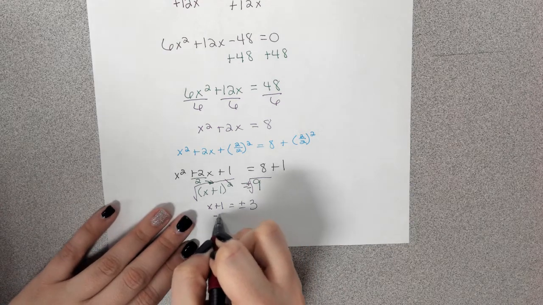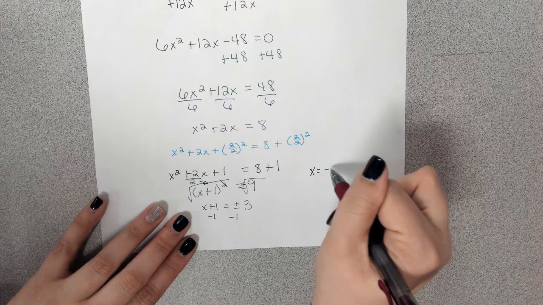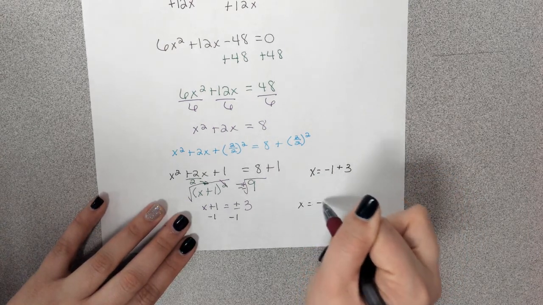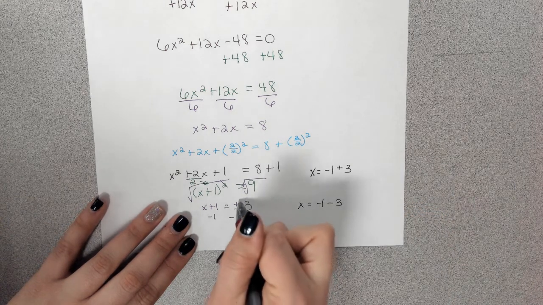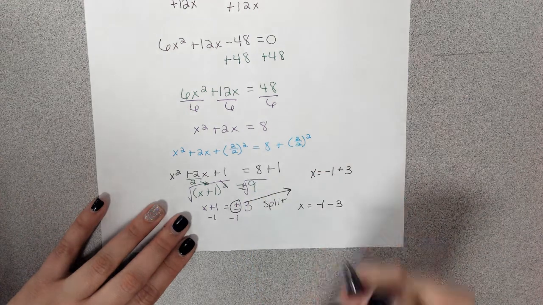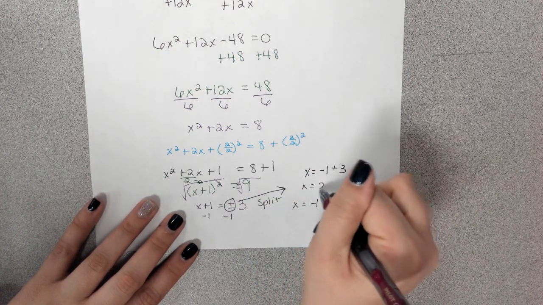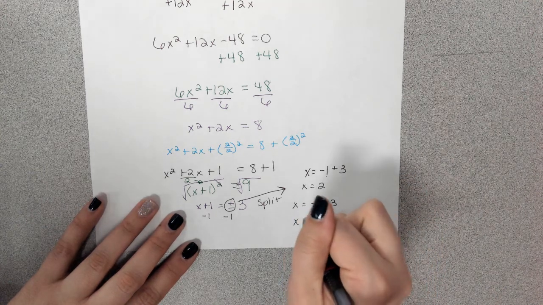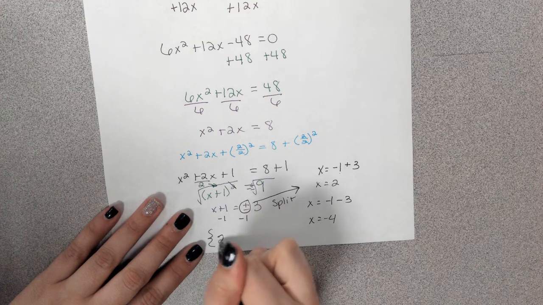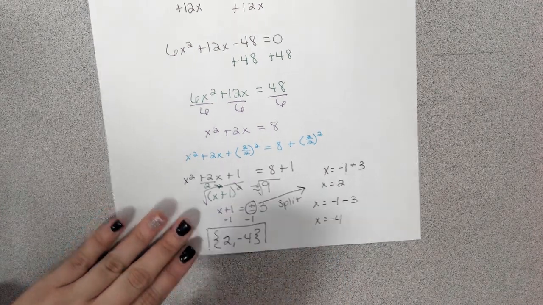So here I'm going to subtract 1. This is like saying x equals negative 1 plus 3 and x equals negative 1 minus 3, because remember, this right here causes it to split. So x equals, well, negative 1 plus 3, that means x equals 2, and negative 1 minus 3 means x equals negative 4. So 2 and negative 4 are my answers.